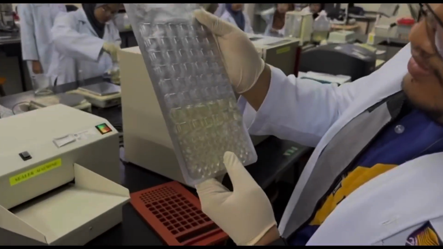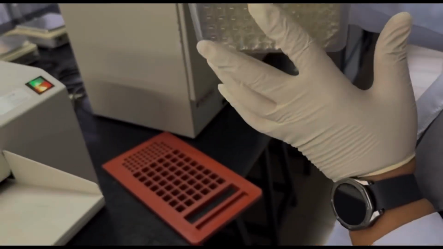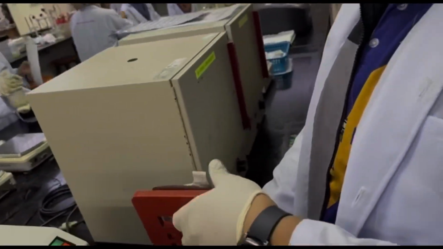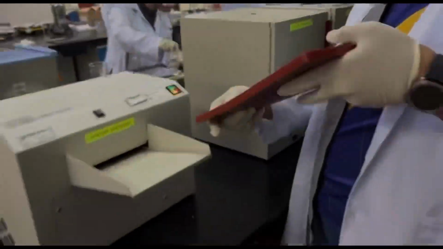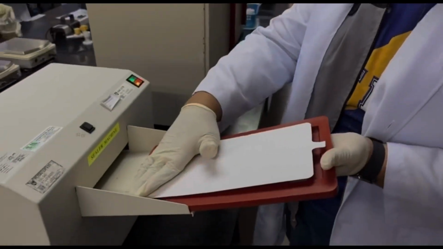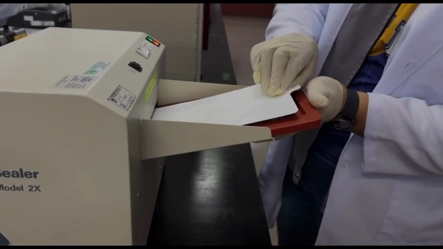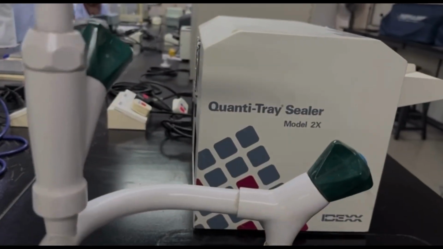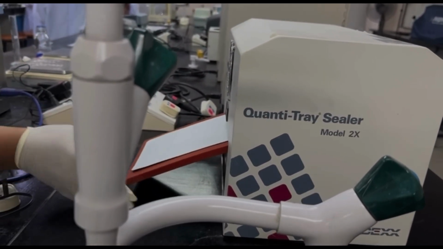This experiment needs to be repeated 2 times because there are 2 samples. After that, after sealing the sample, we need to put the sample back into the E. coli apparatus and leave it for 24 hours.